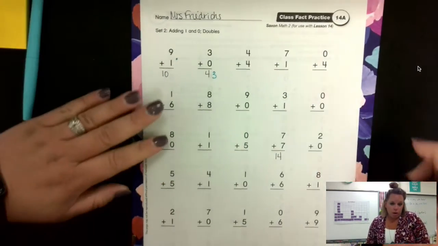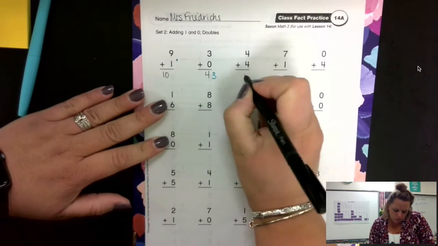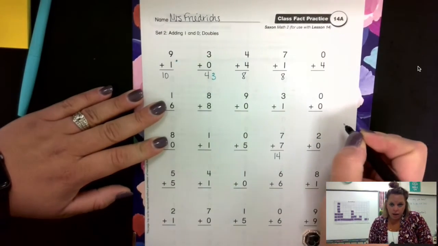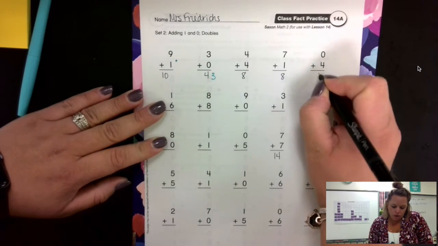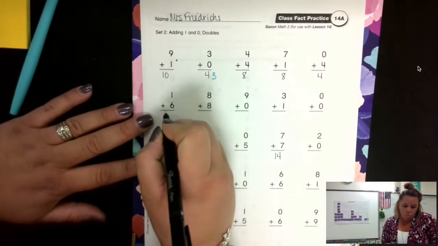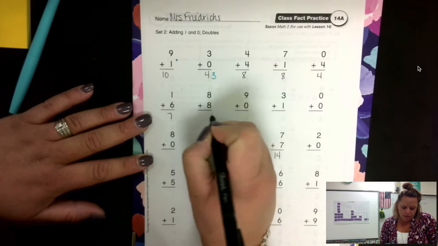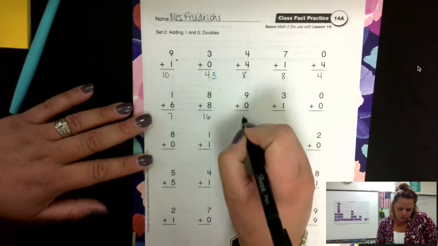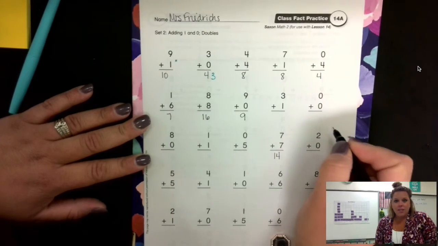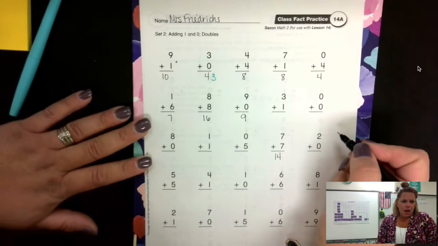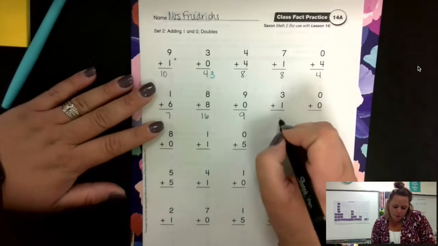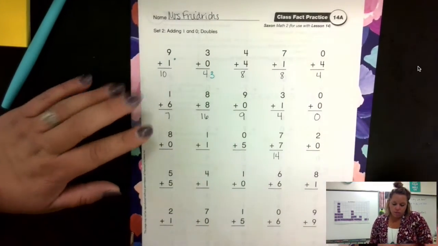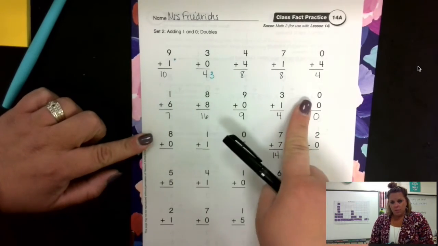Let's go ahead through our work. 4 plus 4 equals 8. 7 plus 1 equals 8. 0 plus 4 equals 4. 1 plus 6 equals 7. 8 plus 8 equals 16. 9 plus 0 equals 9. It's also great if you say these out loud because it helps to keep them in your brain faster. 3 plus 1 equals 4. 0 plus 0 equals 0. Notice how I've been going across when I'm saying my answers.